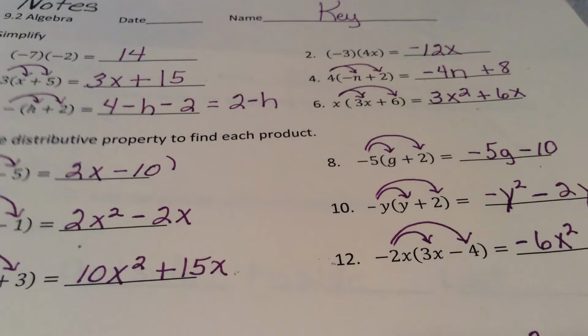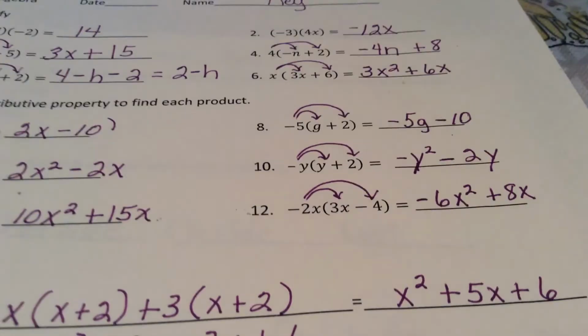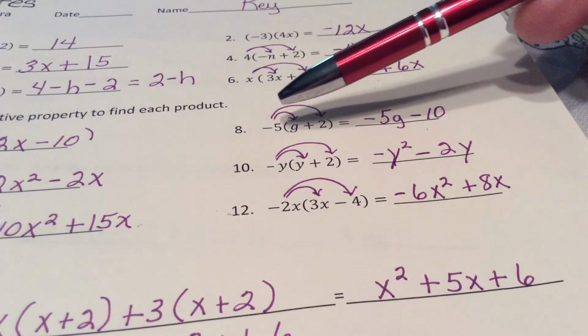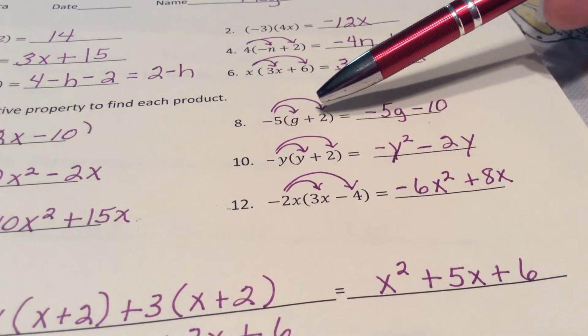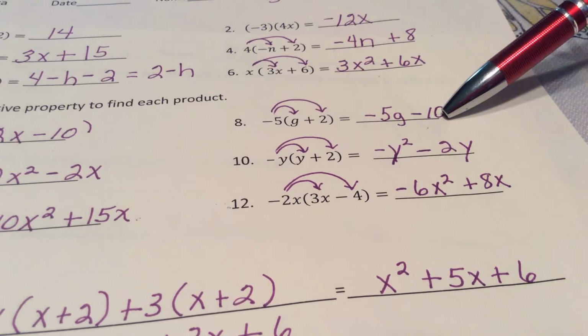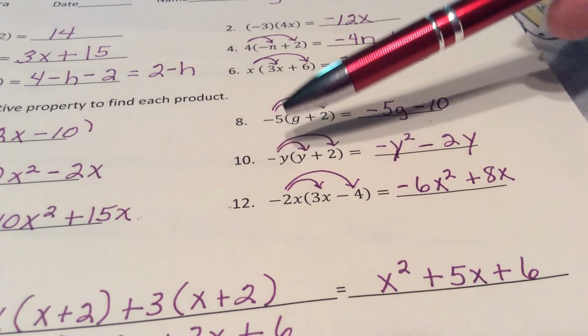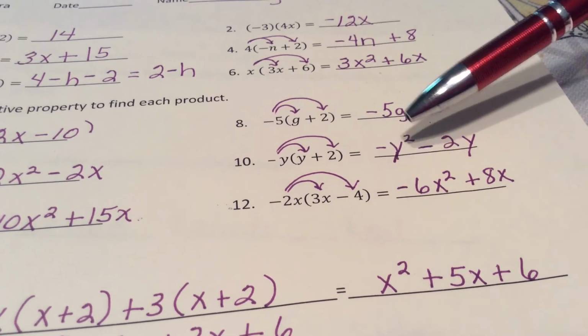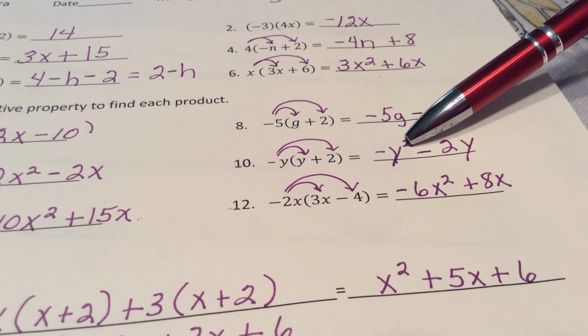On number 8, when we take a negative 5 times g, we get a negative 5g. Negative 5 times positive 2 is a negative 10. Negative y times positive y is a negative y squared.